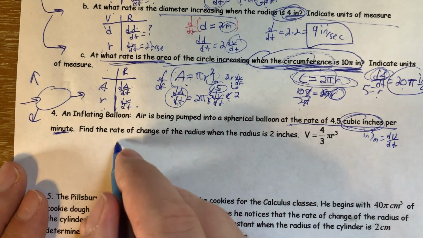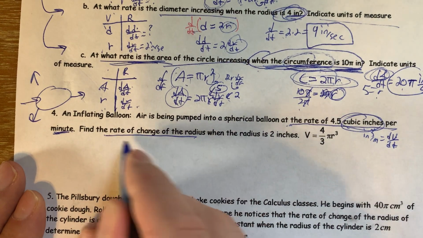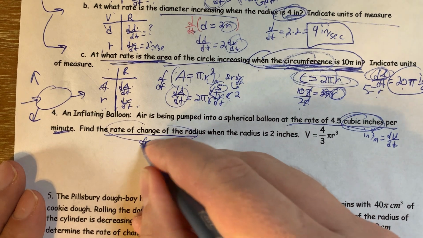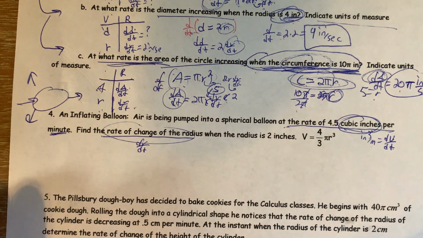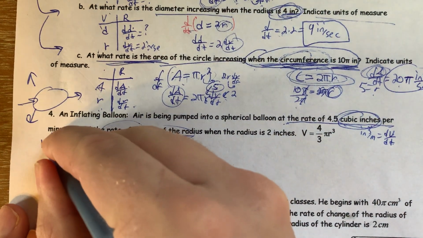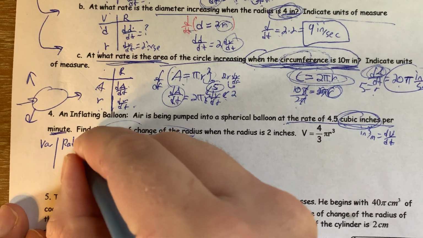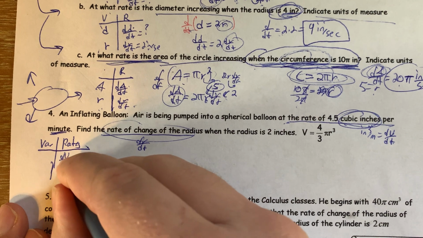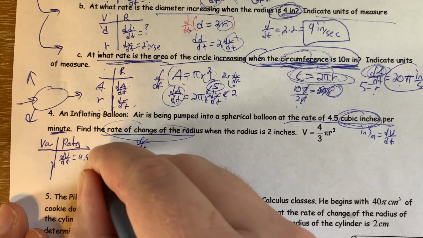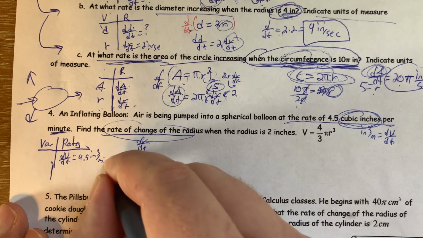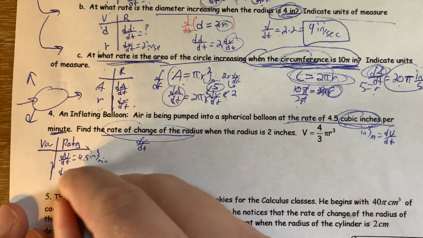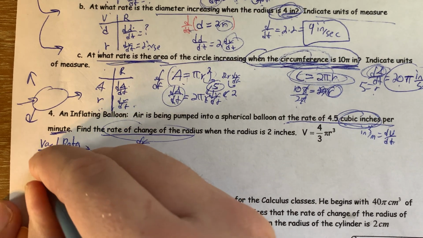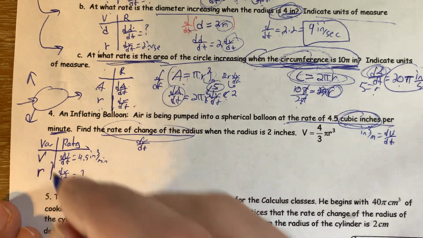And it's asking us to find the rate of change of the radius. So this is dr/dt. So we need a relationship. So our variables and our rates. What are our rates? Well, they gave us dV/dt. That's 4.5 inches cubed per minute. And dr/dt is what we're looking for. So we need a relationship between V and r.